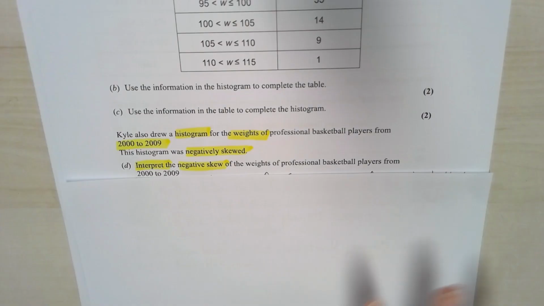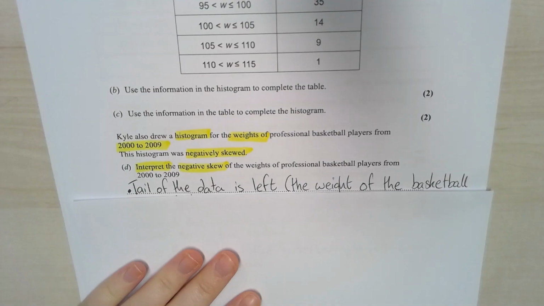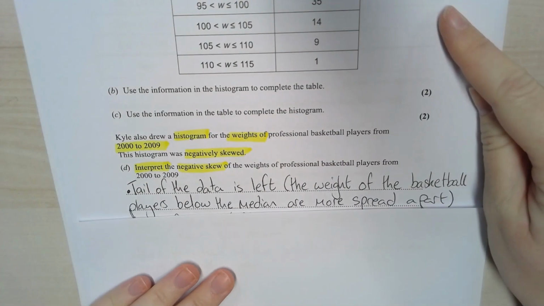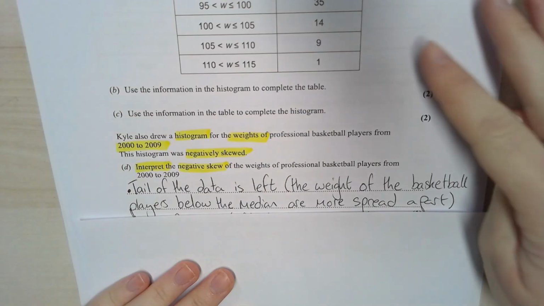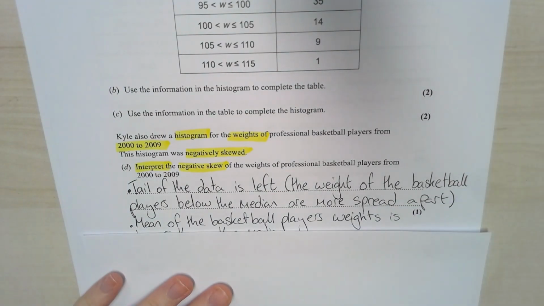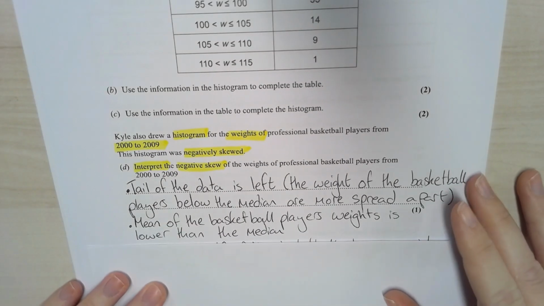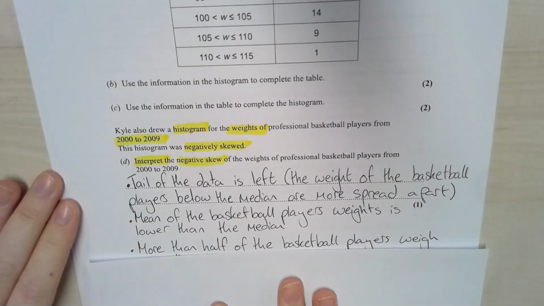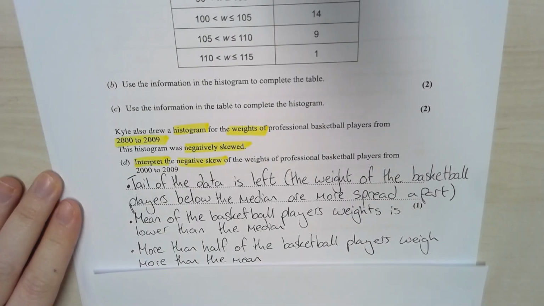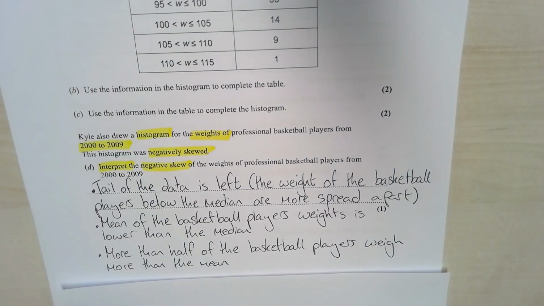Here you essentially needed to say that the tail of the data is left, and what we mean by that is the weight of the basketball players below the median is more spread apart than the weight of the basketball players above the median. You could have also said the mean of the basketball players' weight is lower than the median, or you could have also said more than half of the basketball players weigh more than the mean. Any of these points would have got you that 1 mark.